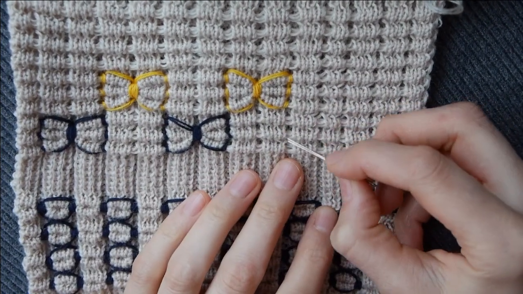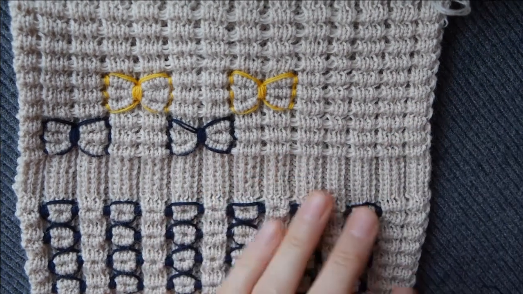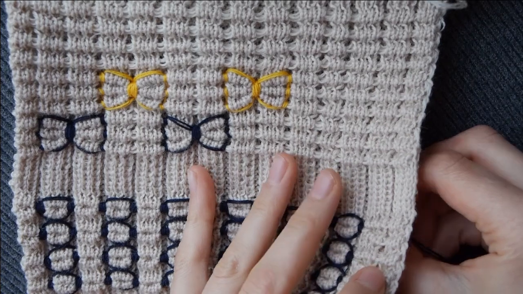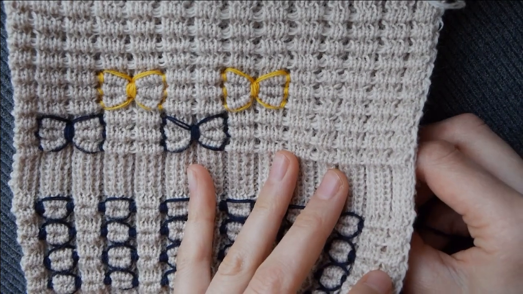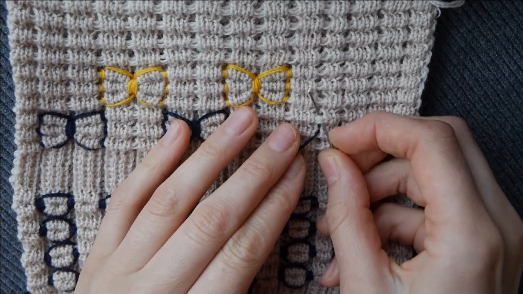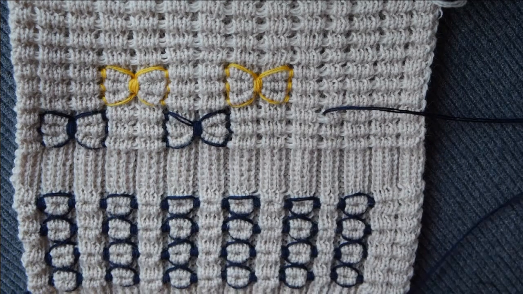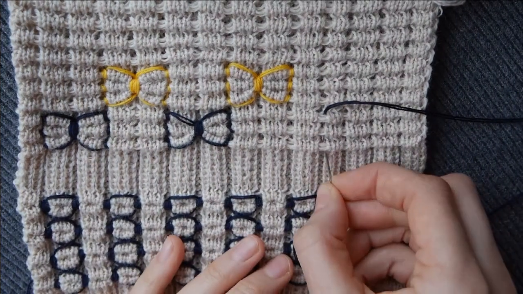I have already 4 bows on this sample, and the edges of every bow will be on the same float row. For the next one, I will first see where my middle will be, and then I will bring the needle out right there. I'm going to wrap the yarn around 3 sets of floats, and I will go around them a few times so I can have a really pronounced middle of my bow.